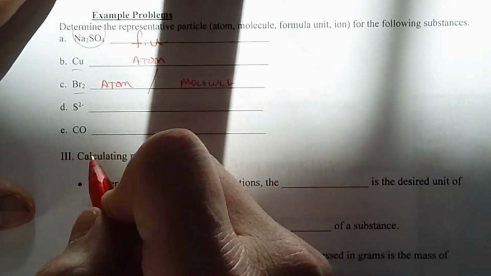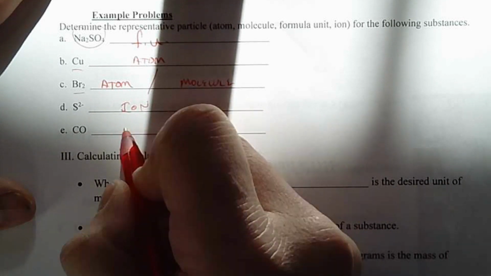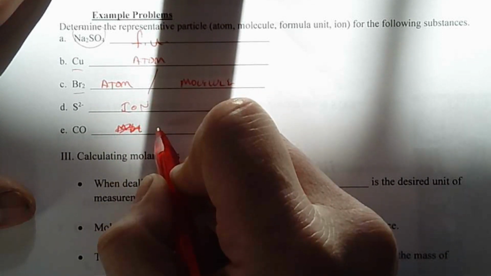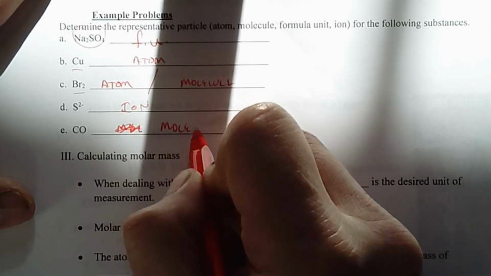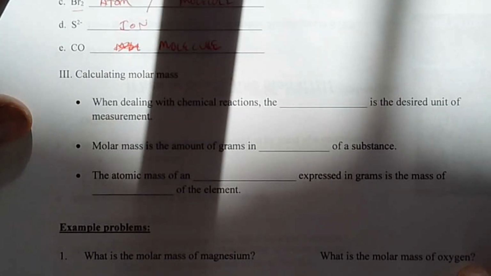S2 minus, well, that's a sulfide ion. That's an ion. And then lastly, CO, that is a molecular compound, which is a covalent compound, and that is a molecule. Now, moving on to molar mass.